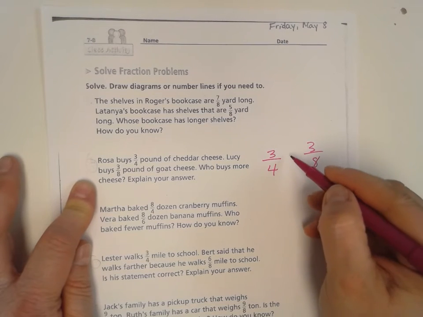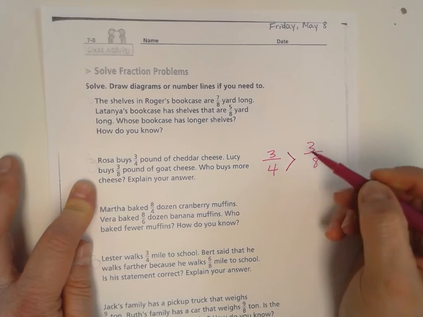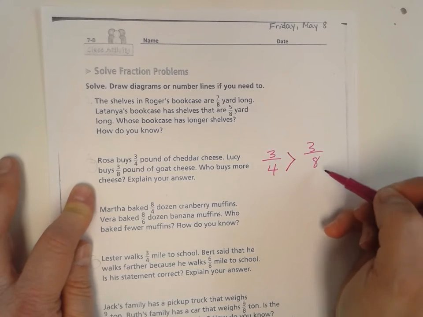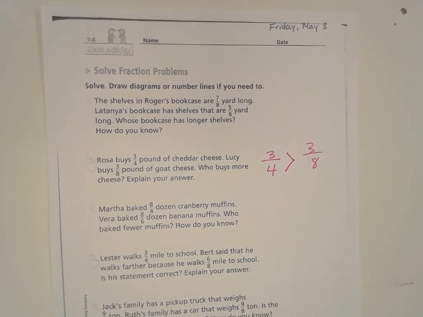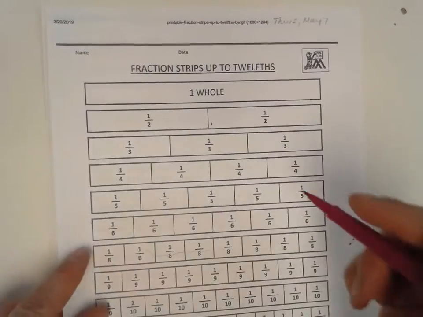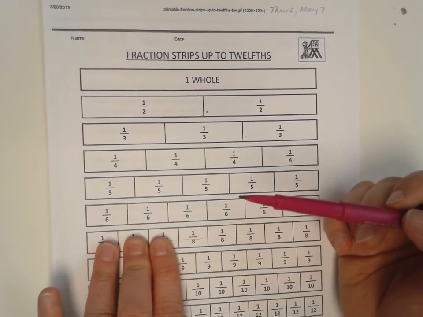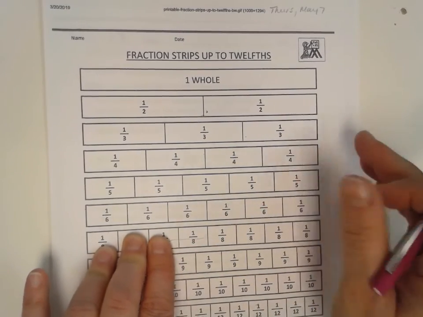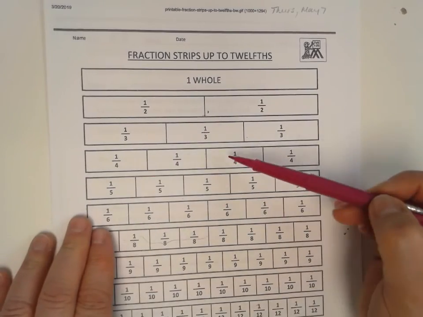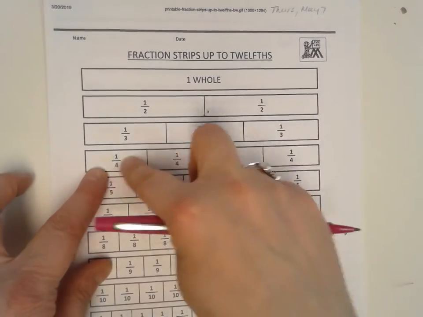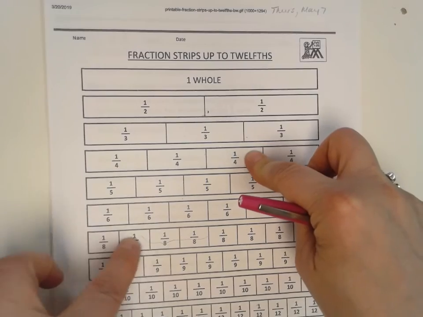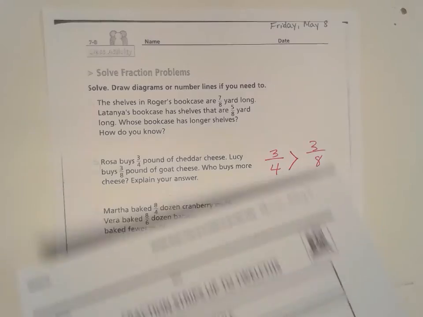So 3/4 of a pound is greater than 3/8 of a pound. We can look at that again on some fraction strips. Here's our 3/8, 1, 2, 3. And the other one was our 3/4, 1, 2, 3. This one versus this one. Definitely the cheddar cheese one.